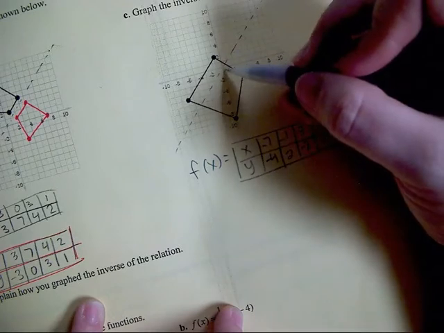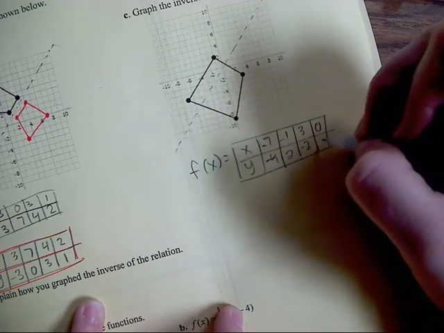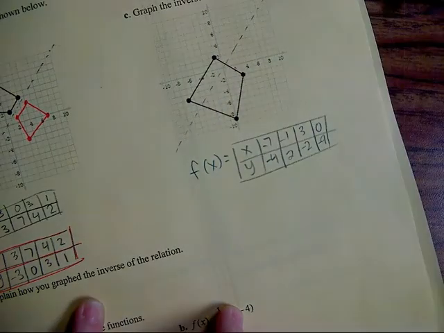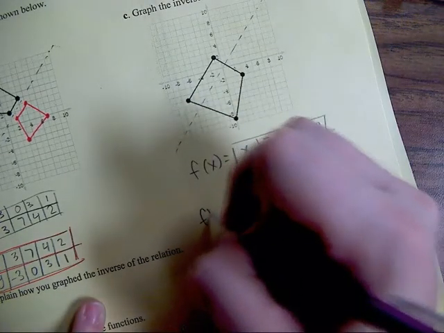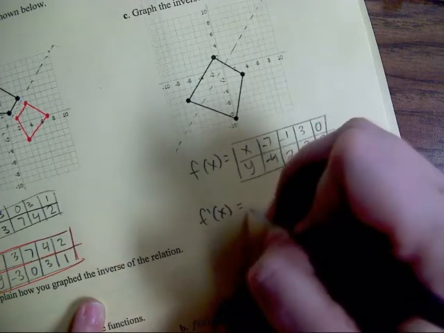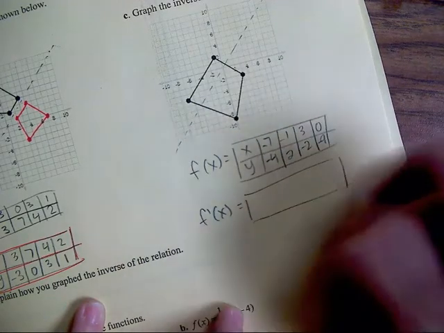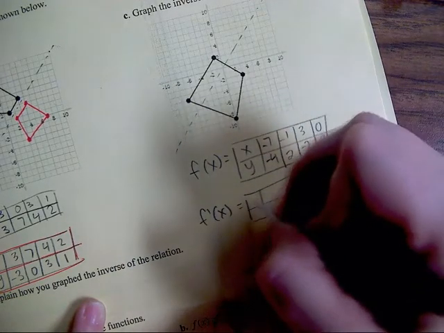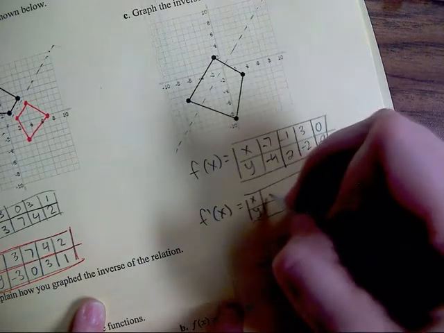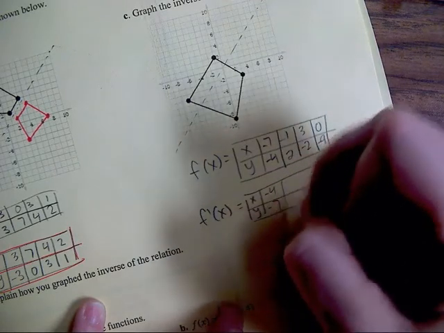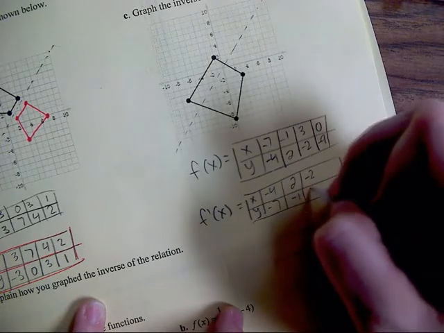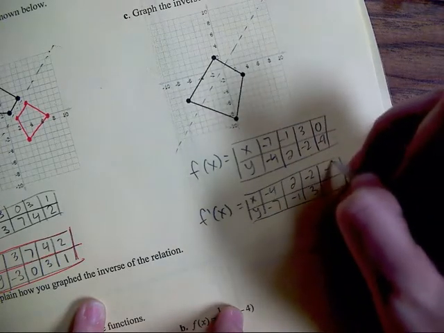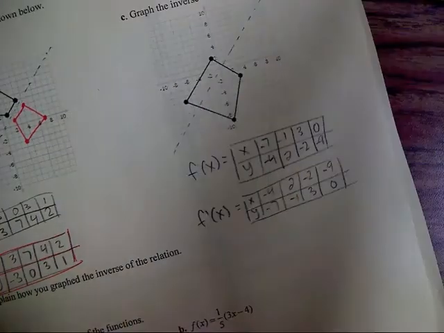And our last point is at 0 and then -9. All right, we're going to do the inverse, which means we're just going to take all of our points and flip them over. So now it's going to be -4 and -7, then 2, -1, -2, +3, and then -9 and 0.